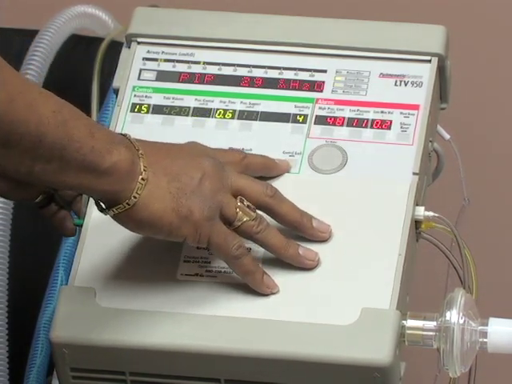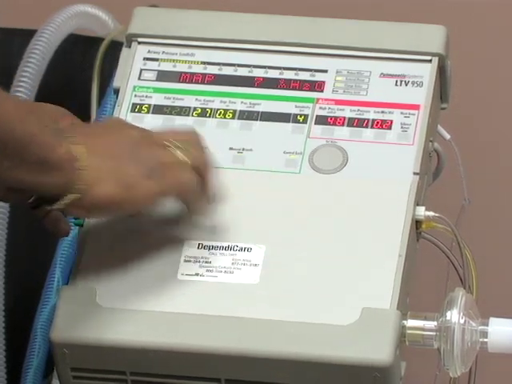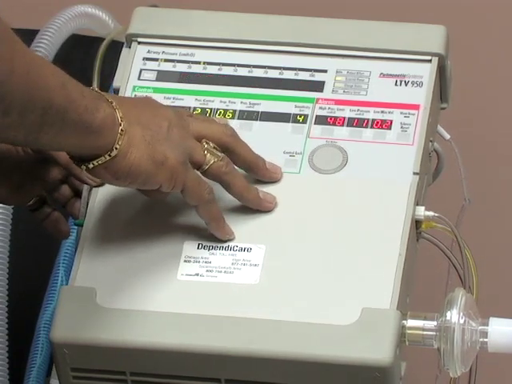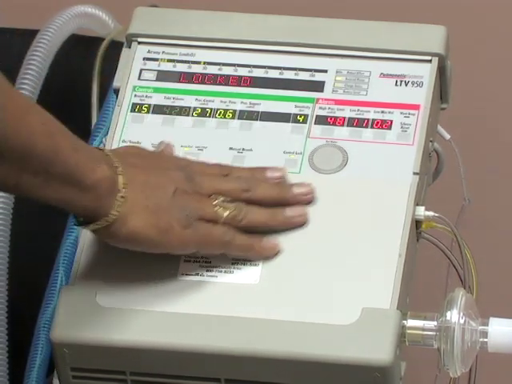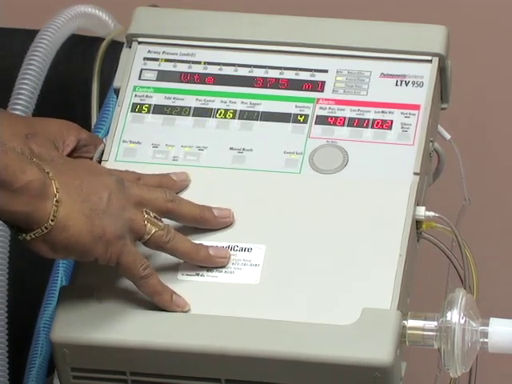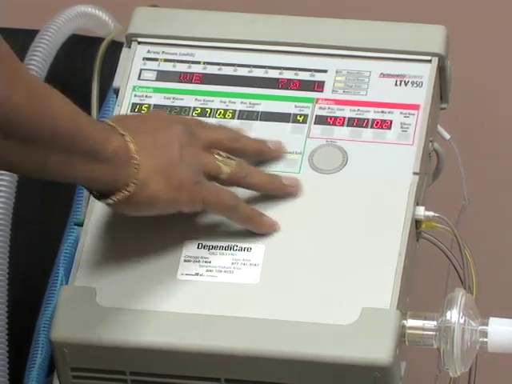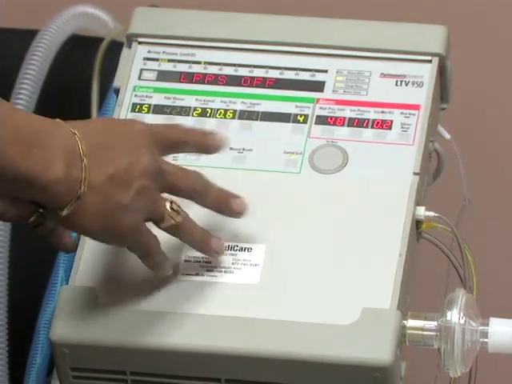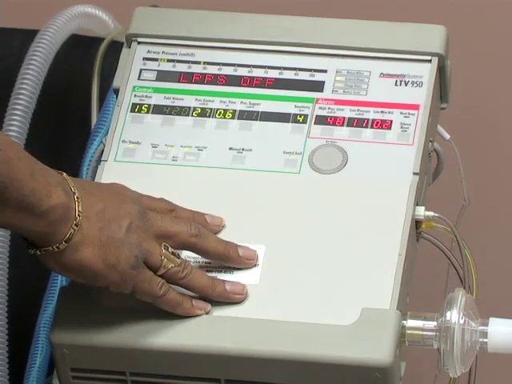Here's your control lock button. By hitting this button, all these controls are locked. If I attempt to change anything, it says locked. And this is excellent for when you're working in a home and you may have siblings or small children who possibly may meddle with the ventilator, and this prevents them from accidentally changing any settings.